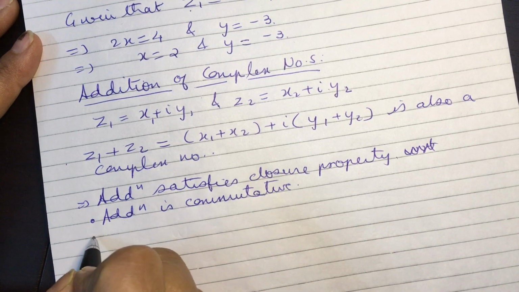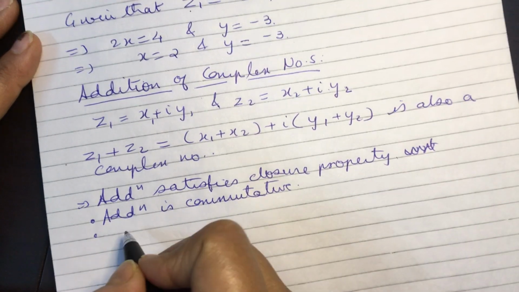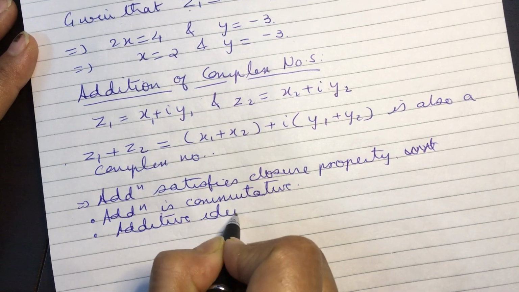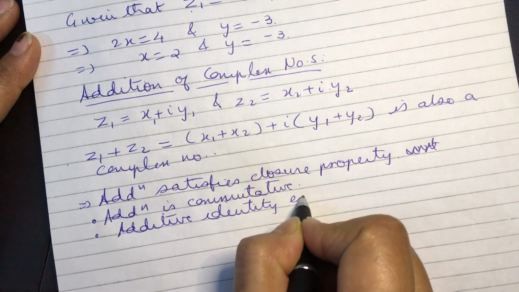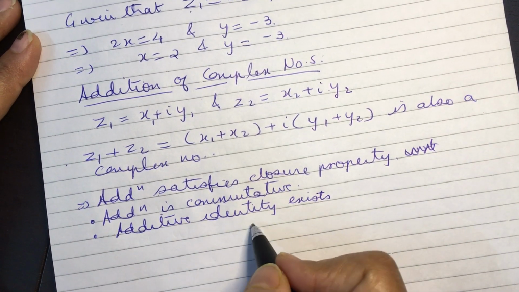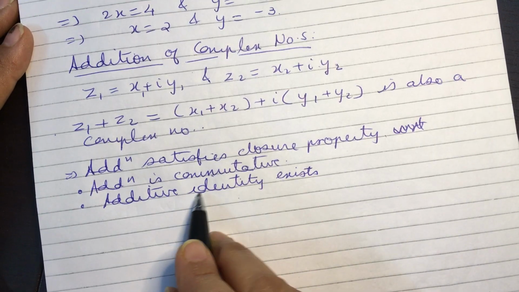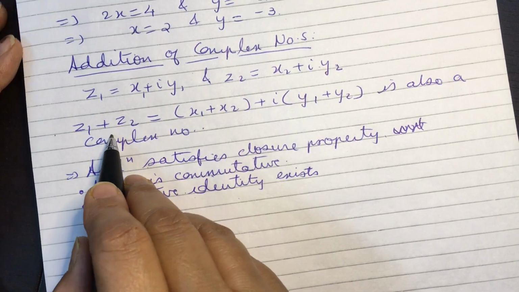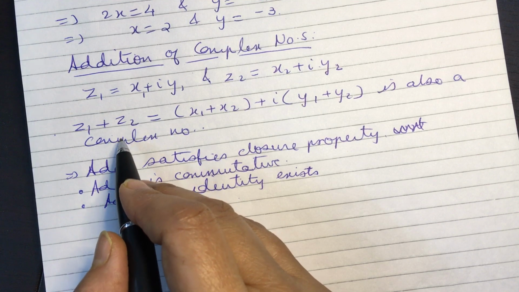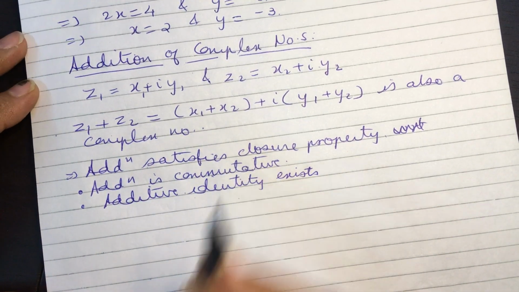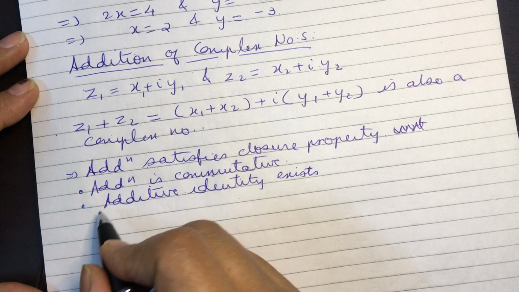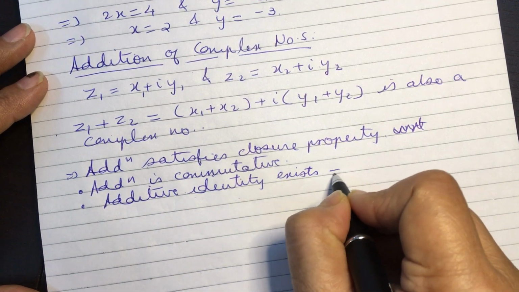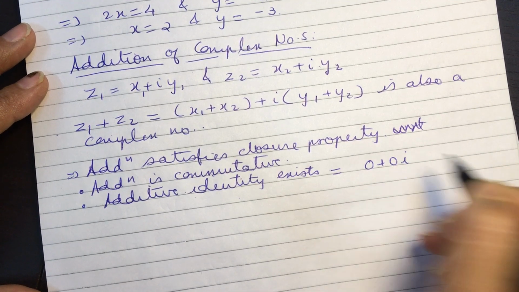Then for addition, there is an additive identity, so the additive identity exists. Now what is the meaning of additive identity? Additive identity is another complex number which, when added to this, gives us the same complex number. Like for example, in real numbers the number is 0. Same way the additive identity exists and is equal to 0 plus 0i.